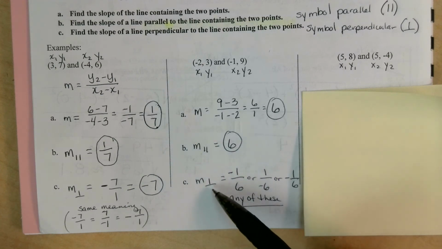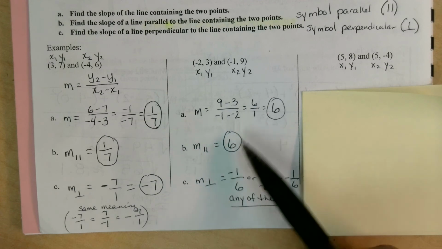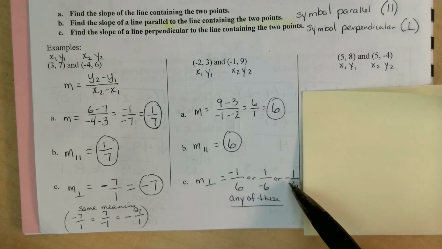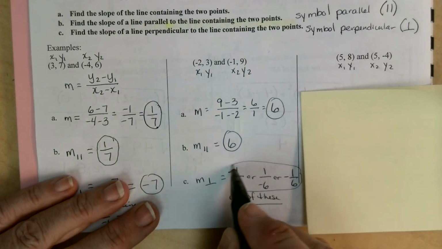And the slope perpendicular is where I'm going to flip and change its sign. So I'm thinking of this as 6/1. So when I flip it, it's a 1/6. And that negative can either be in the numerator, the denominator, or out front. So any of those are acceptable answers.